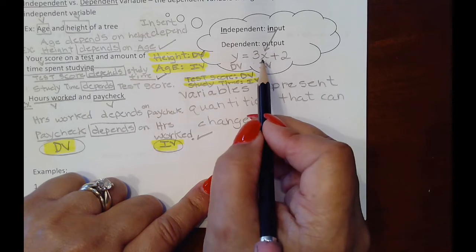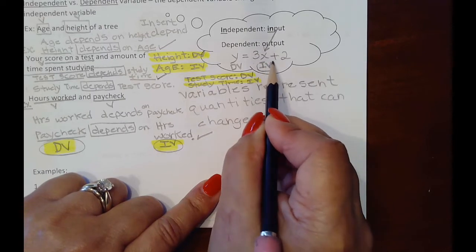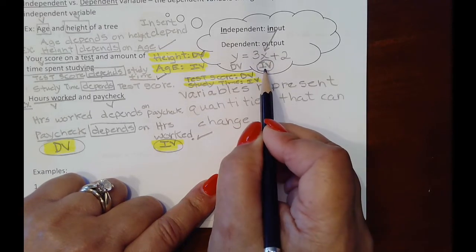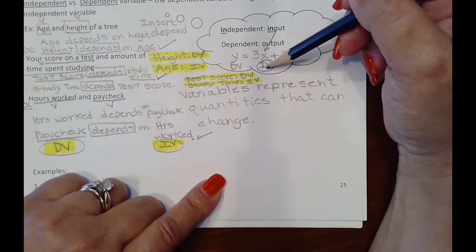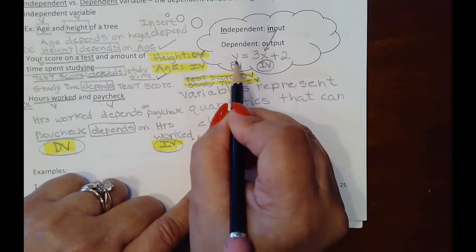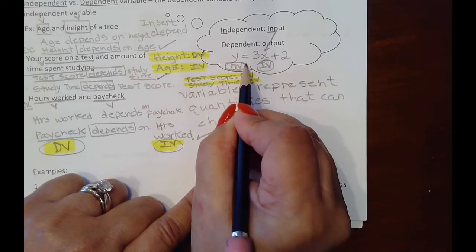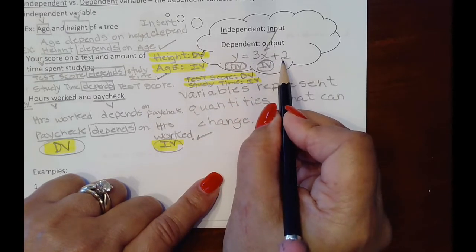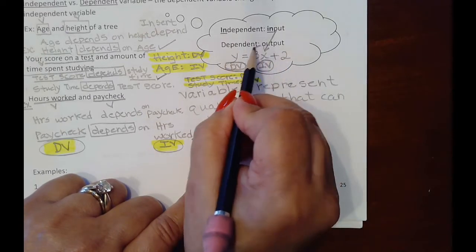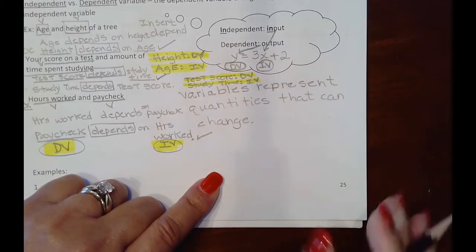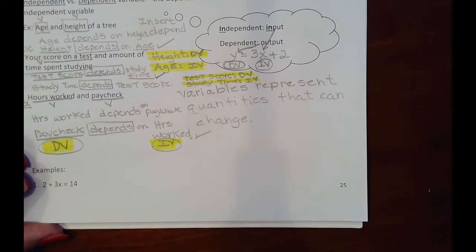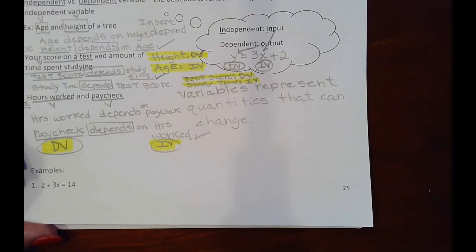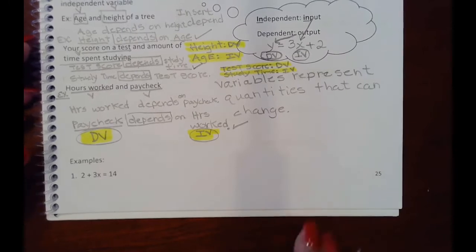This is known as the input value, but we're trying to identify it as an independent or dependent variable. So yes, it can go by the word input, but it is also considered the independent variable. The dependent variable is the one that is just waiting around to see what happens over here, and that can also be called the output. Okay, so that's just an example of when you're given that type of question in equation form.